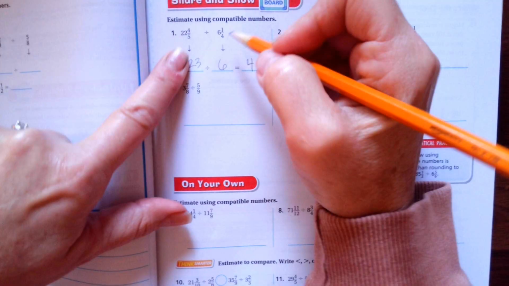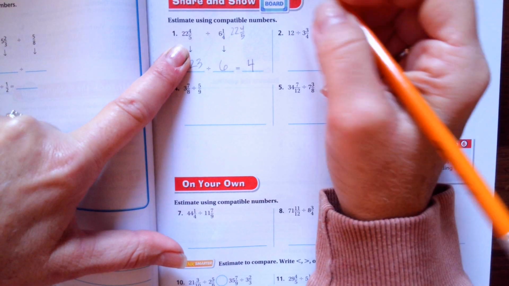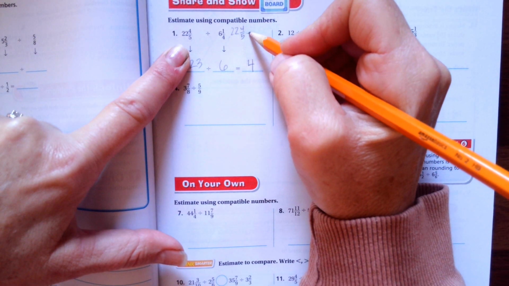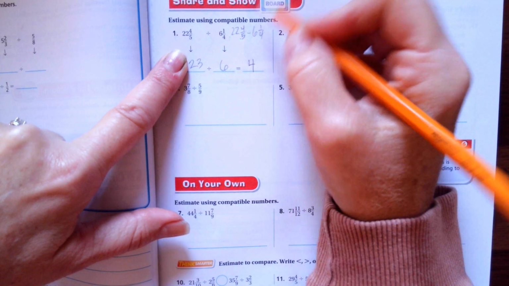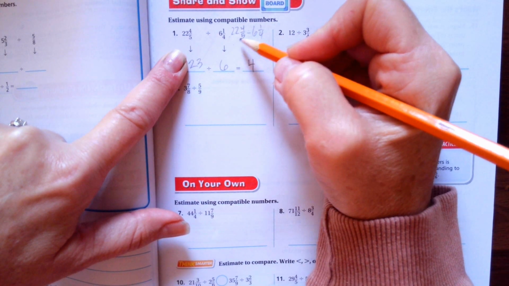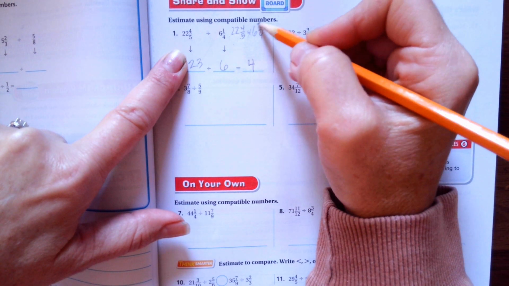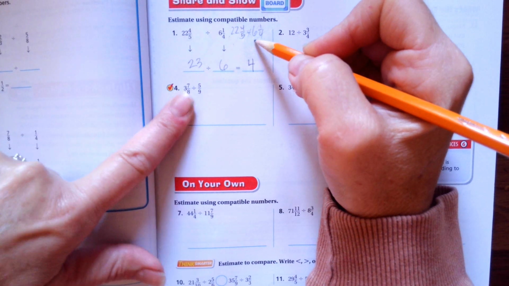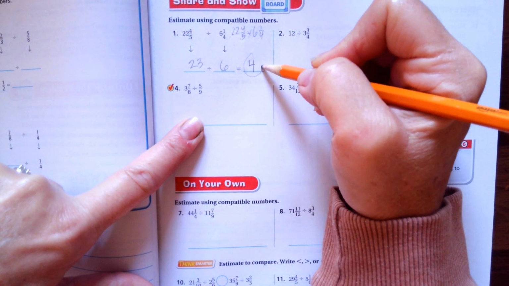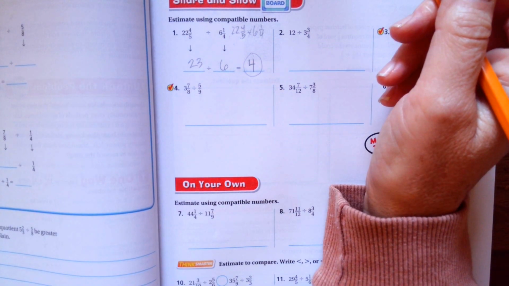Now to do your division, you are going to do 22 and 4/5 divided by 6 and 1/4. We have to change it to an improper fraction, and then you're going to change it to a multiplication. You're going to change this improper fraction, flip it, and then simplify and see if you got close to 4. It's not going to be exactly 4. You're just trying to come close to 4.